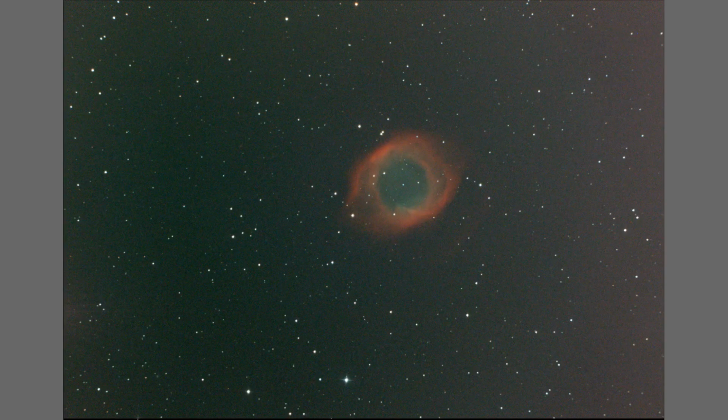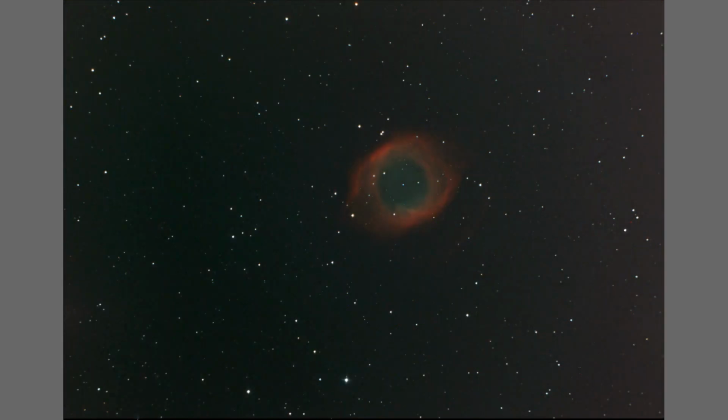I still get a little bit of unevenness to my image. All right, that's 6 stacks there.